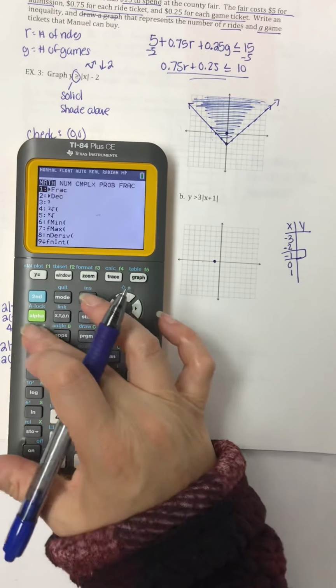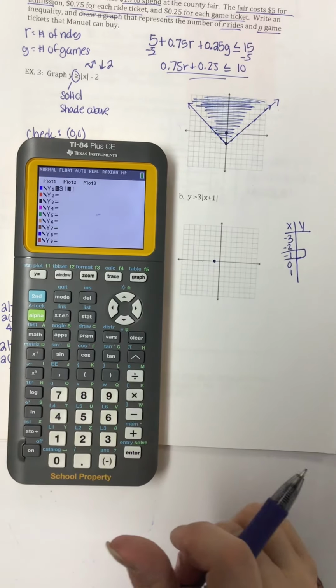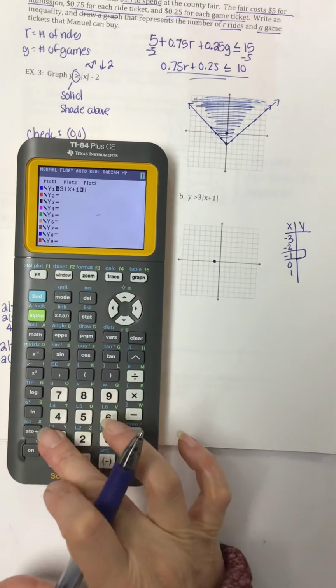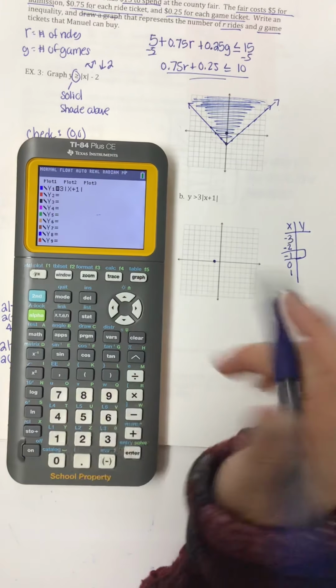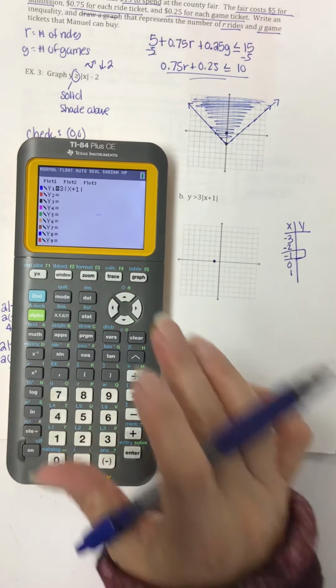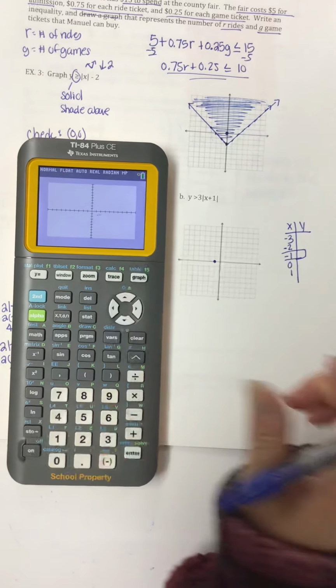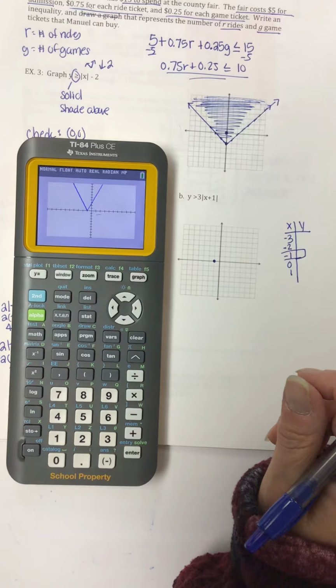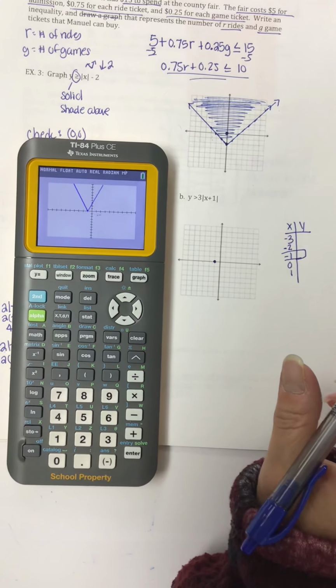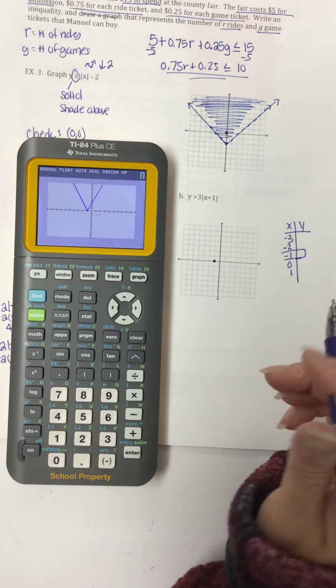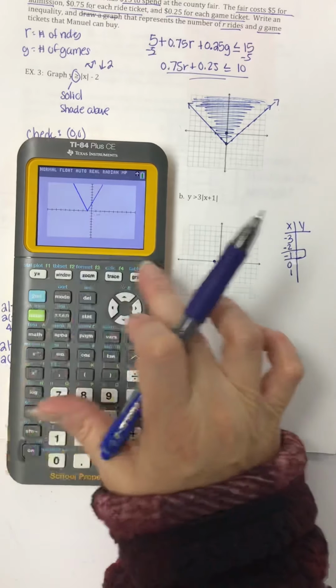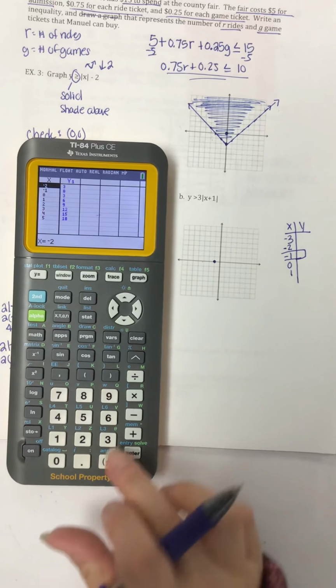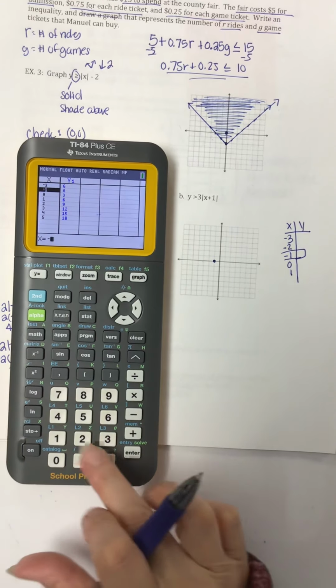So 3 absolute value of x plus 1. Now we can't really graph that inequality. You can, but we're not going to worry about that. It's going to look like this, and then we have to deal with our shaded stuff, right? Now if you want the table from your calculator, you do second table, and you can plug in whatever numbers you want.